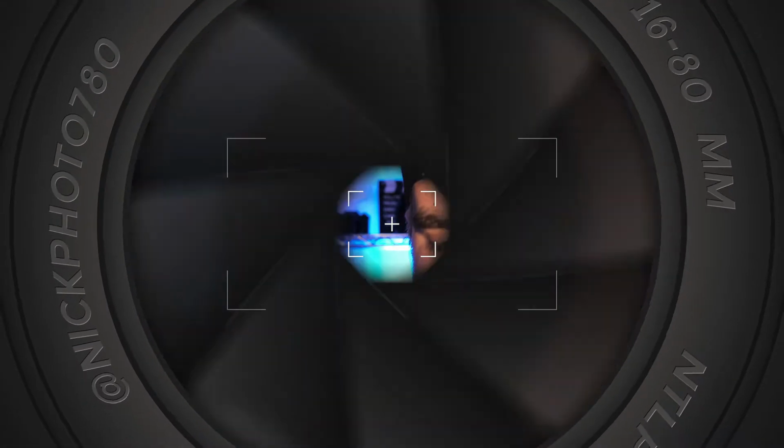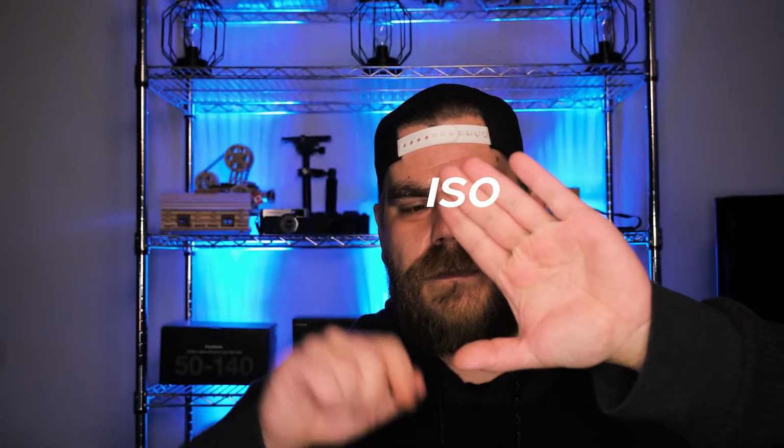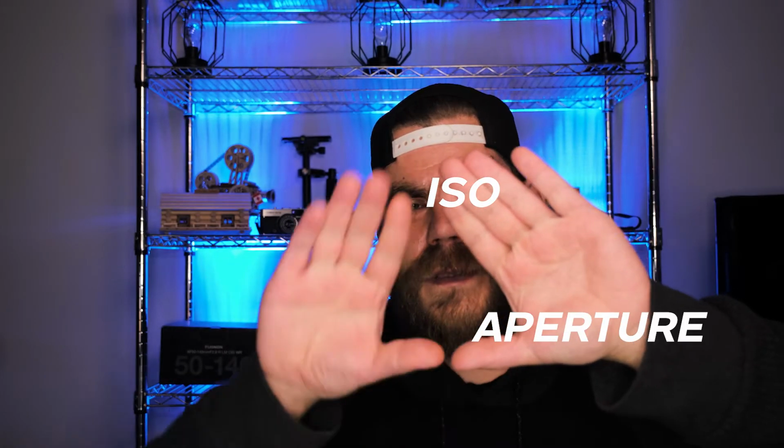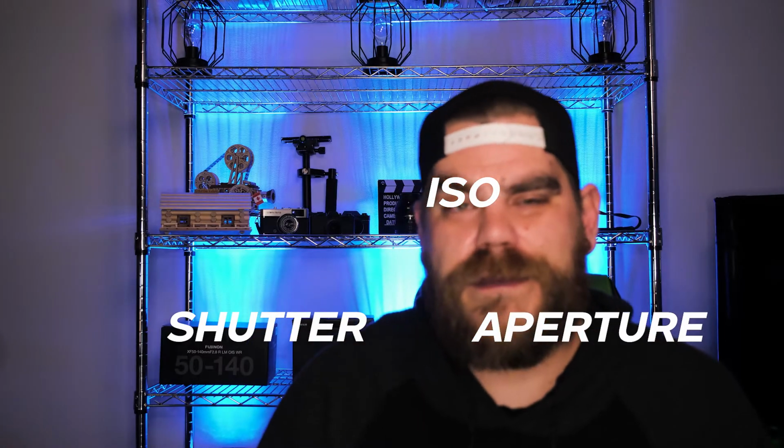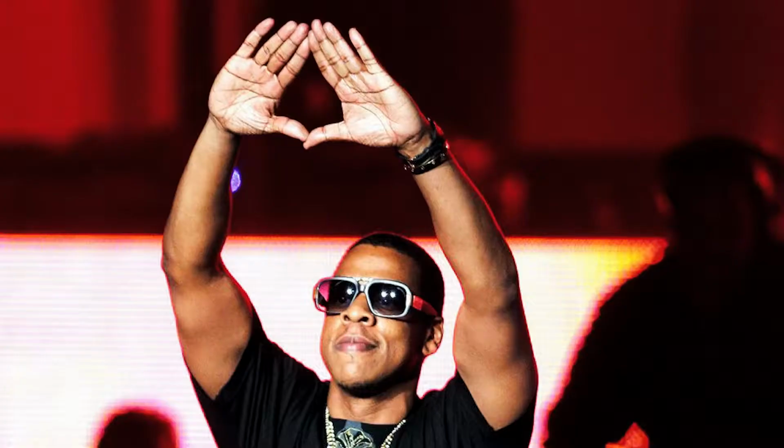Alright, let's get into this. So, manual mode, it's kind of like a triangle. First you got your ISO, then you got your aperture, and then you got your shutter speed. These are the three things you do need to know for manual mode. All three of them work in conjunction with each other. You can't use one without the other. You need to know the triangle of photography.